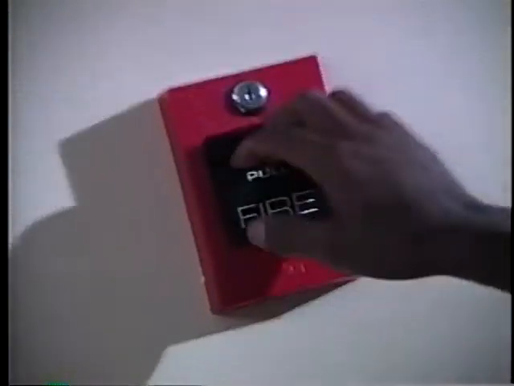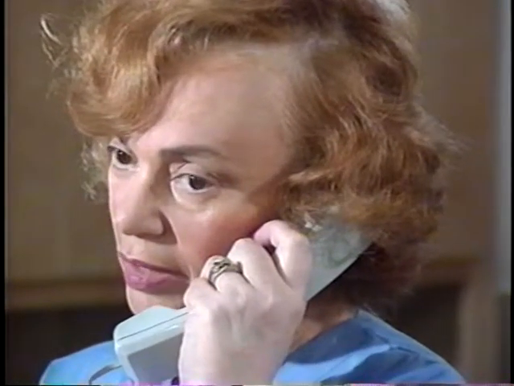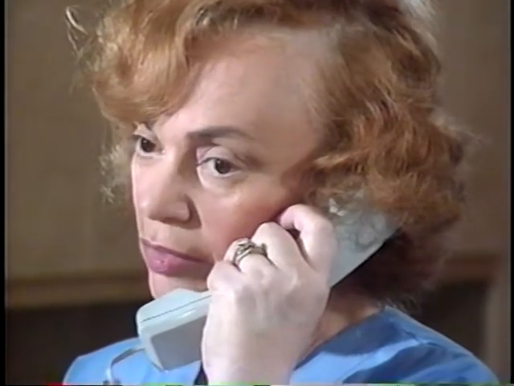Teamwork is helpful. One person can pull the alarm while another calls the switchboard with the precise location of the fire. Never hang up without asking the party at the other end to repeat the location and any other pertinent data.